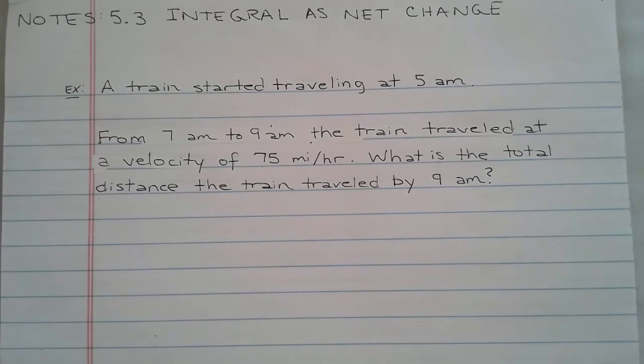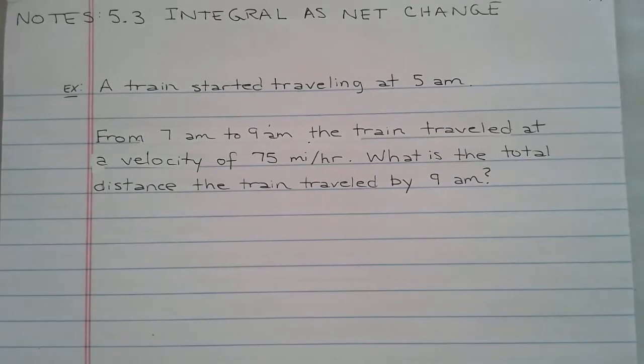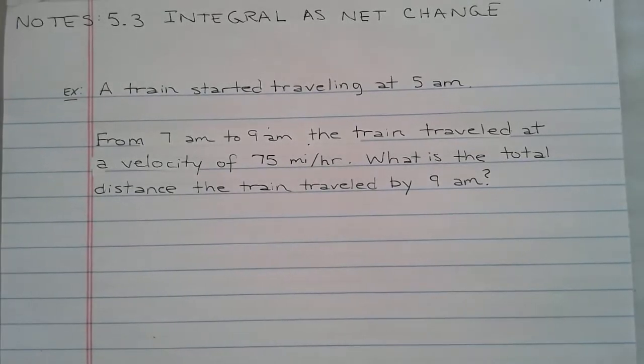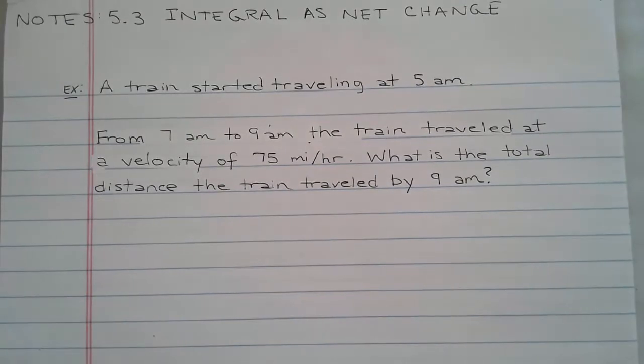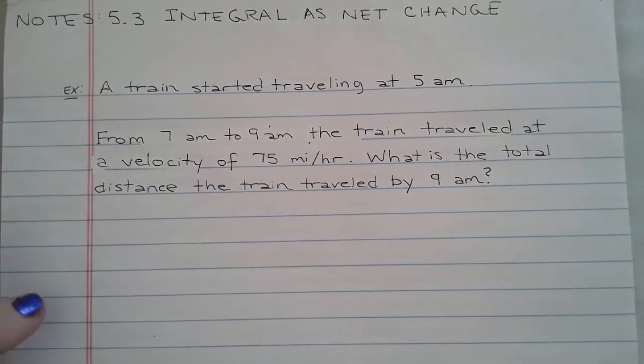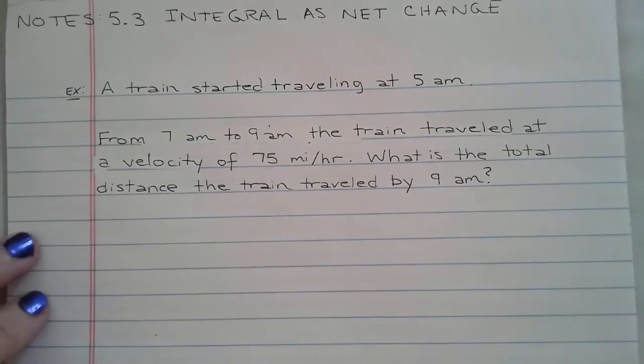So I'm going to have you read the first problem and tell me what information you need, because you don't have enough to answer the question I've asked, and clearly I've left a big old blank spot there to write something in. So what is it you need to know to answer this question? Okay, so hopefully you said that you would need to know how far they had traveled from 5 to 7, right? Otherwise, we really can't do this one.